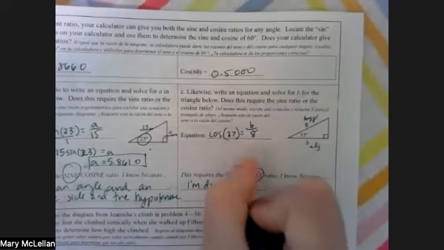So cosine of 37 equals the adjacent leg to that angle, which is B, over the hypotenuse, which is 8. And I know I need cosine because I'm dealing with adjacent and hypotenuse and an angle. All right, let's solve this. Over 1, I cross multiply. I have 8 cosine 37 equals B. I put that in my calculator.